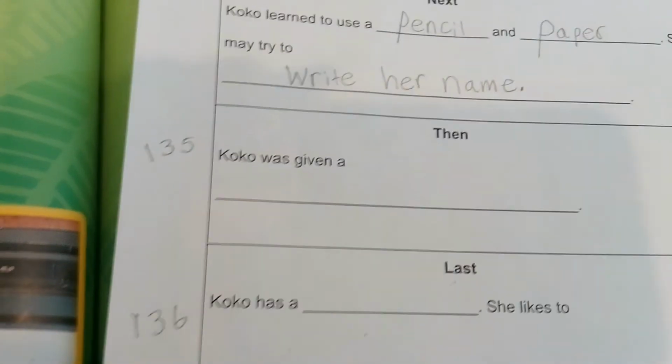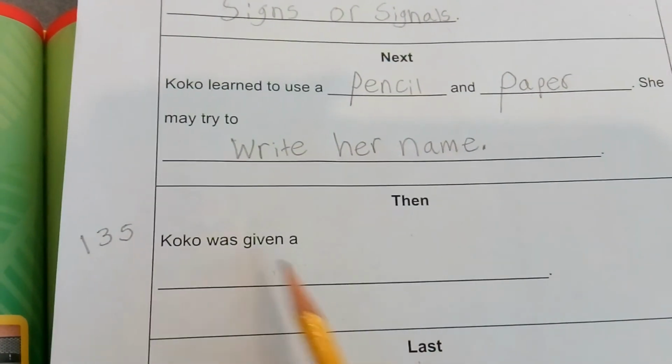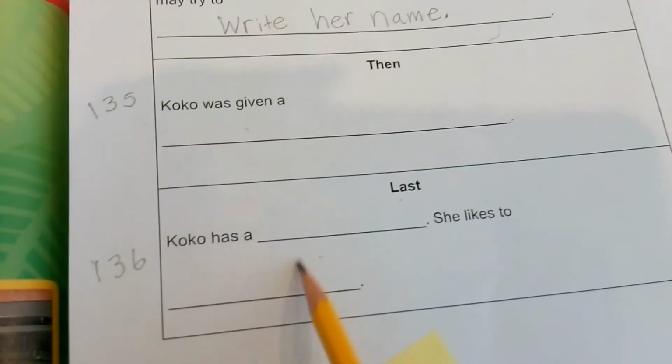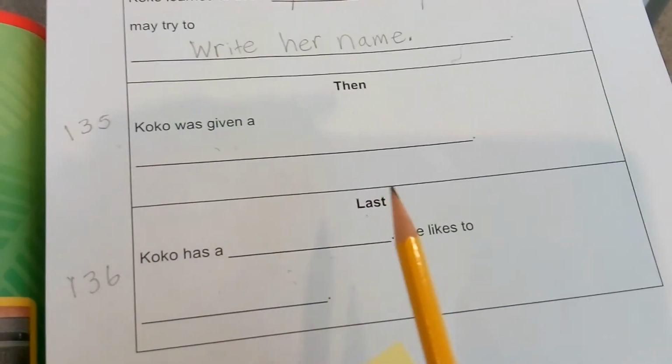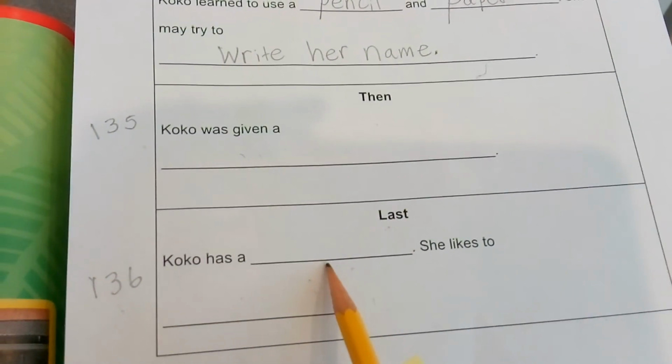So that helps me remember what page I need to refer to. So remember, for the then, Koko was given a, you're going to mark and write the answer here. Koko has a, here, she likes to blank. For that last one, you're going to go to page 136 and mark and write your answer, or type in your answer.